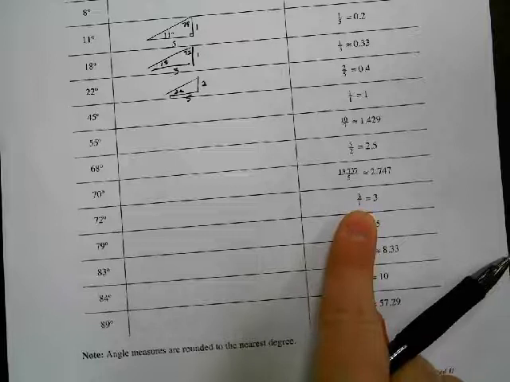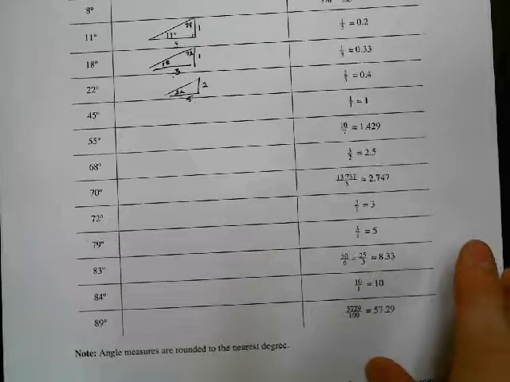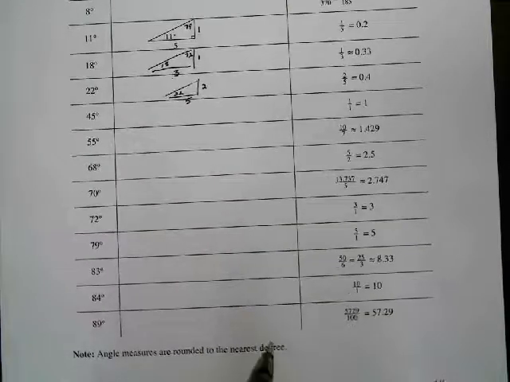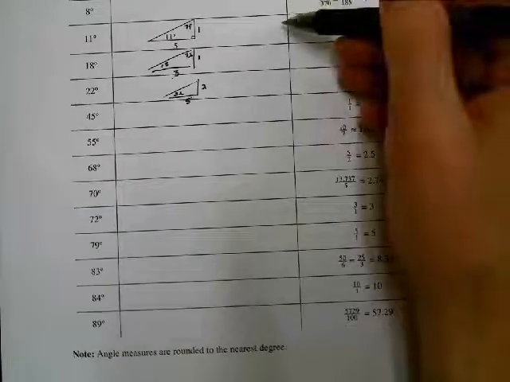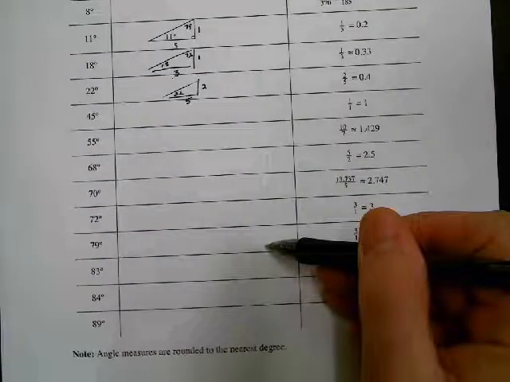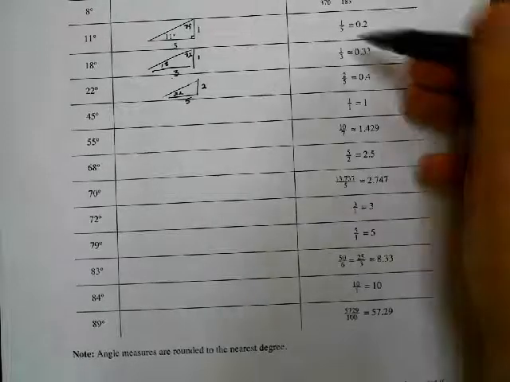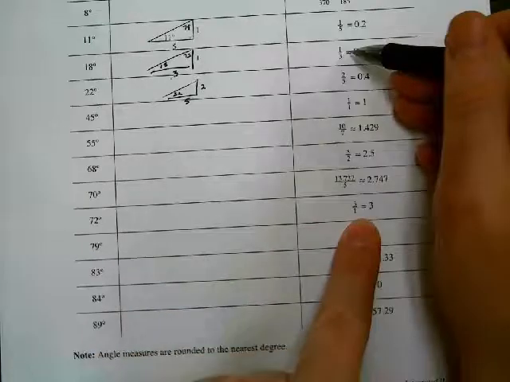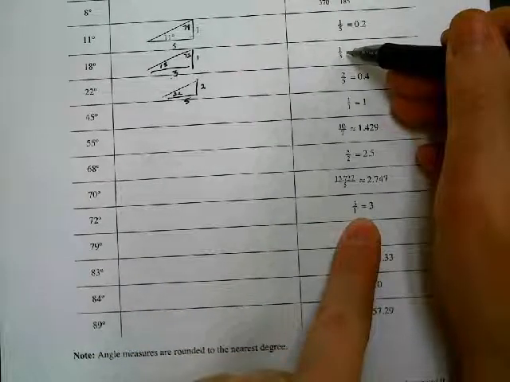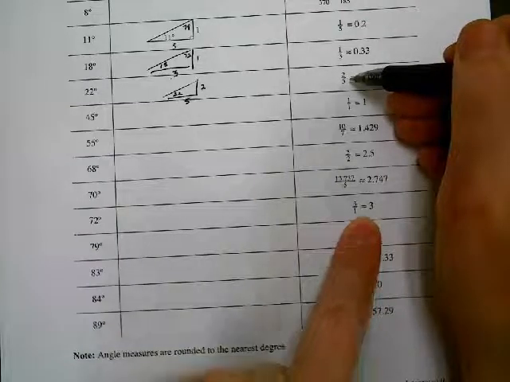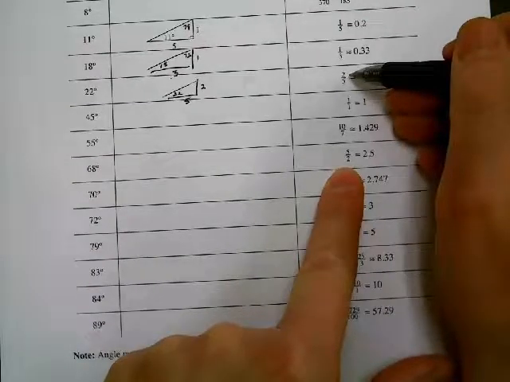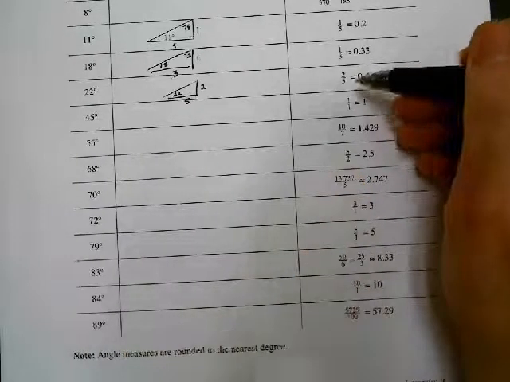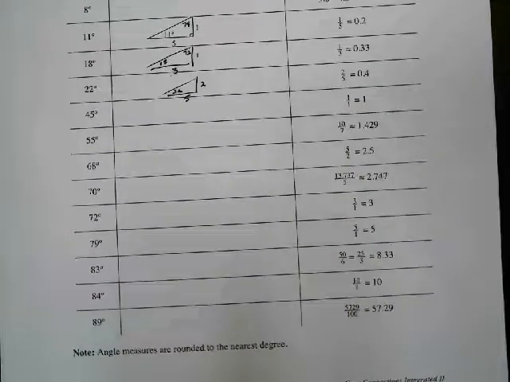So anytime we have a complement, the slope triangle is going to be the reciprocal. So it's going to be flipped. The numerator and the denominator will switch places. So 11 degrees and 79 degrees are complements, and we notice here we got 5/1, 1/5 up there. 18 degrees and 72 degrees are complements, and those are flipped around. 22 degrees and 68 degrees are complements, and look at their slope triangles. They're flipped. All right, so now we're going to use all this information to solve these problems.